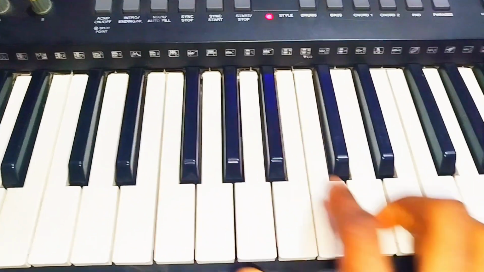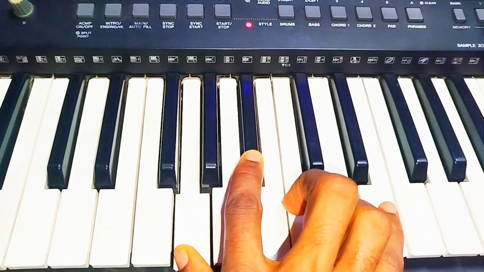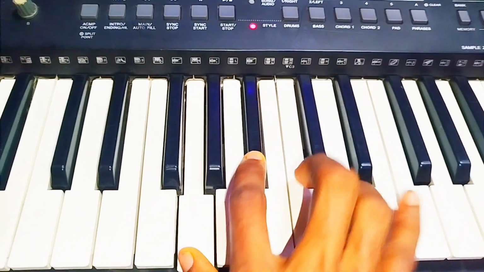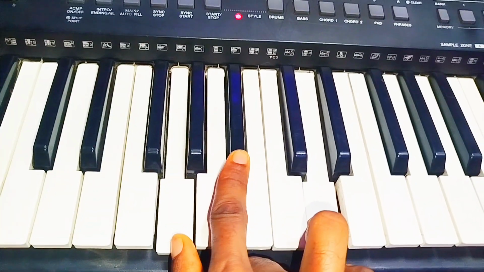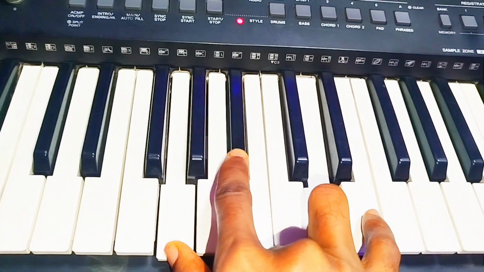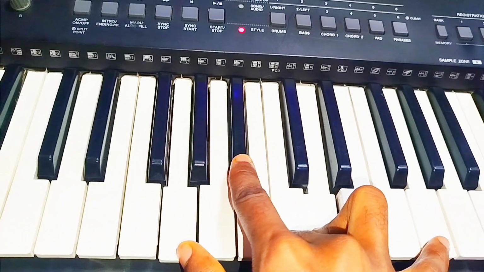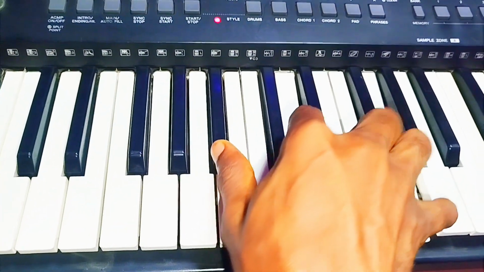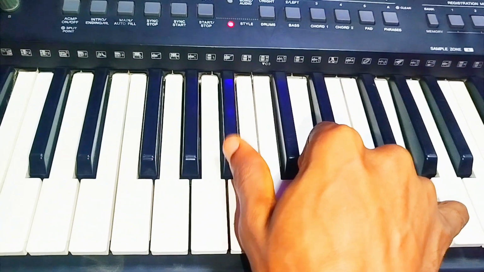Hope you're following. So your Re is your G, your B flat, or you can say your A sharp, and your D. So the first inversion will now be, this G will now come up here. Hope you're following. So it will now be your A sharp, your D, and your G. That's the first inversion.